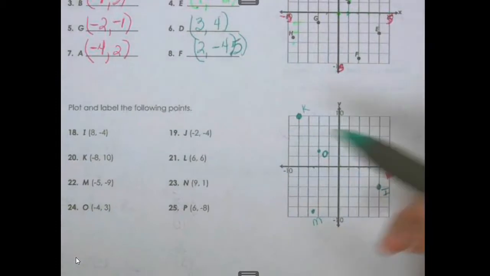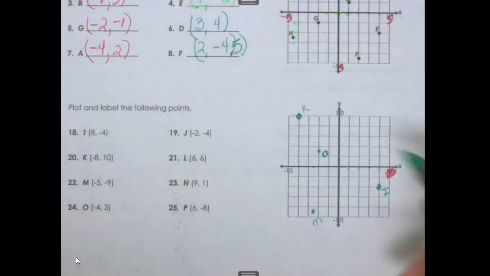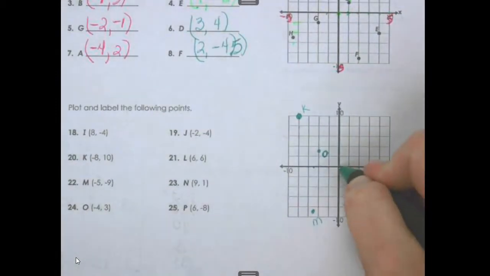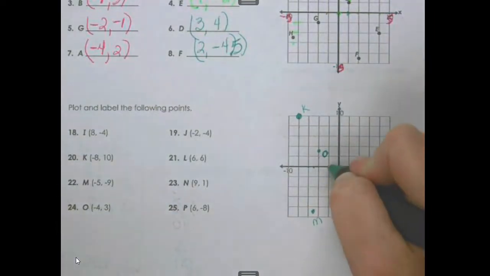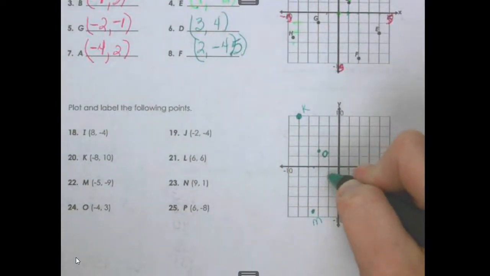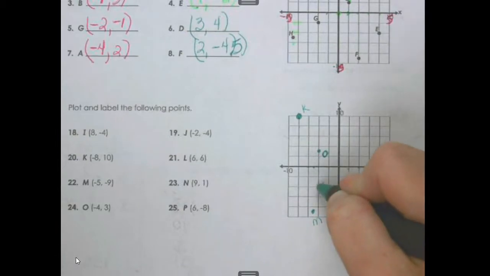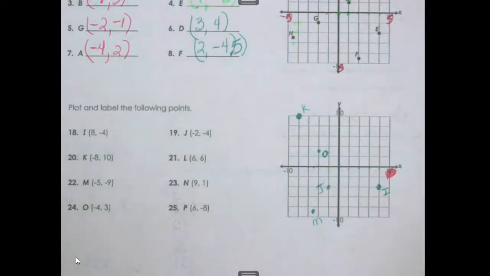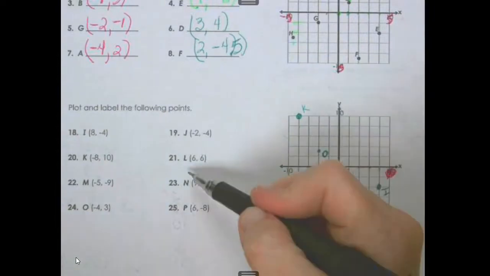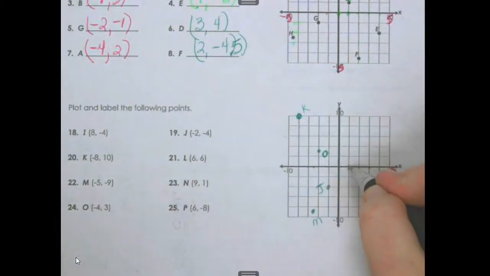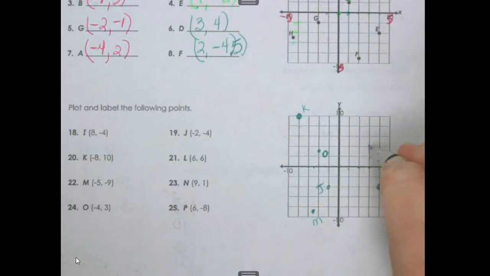Okay, so negative 2, 4. I start at 0, 0. I'm going to go to negative 2. Negative 2. And then I'm going to go down to negative 4. 2, 4. And this is J. 6, 6. 2, 4, 6. 2, 4, 6.